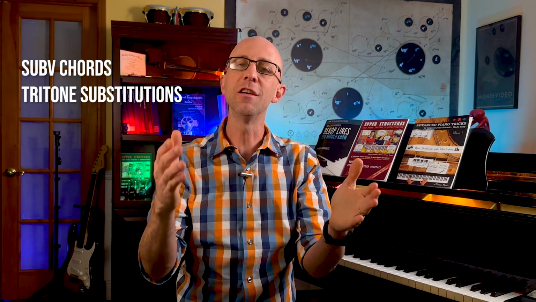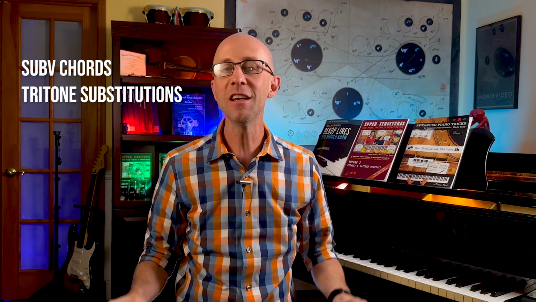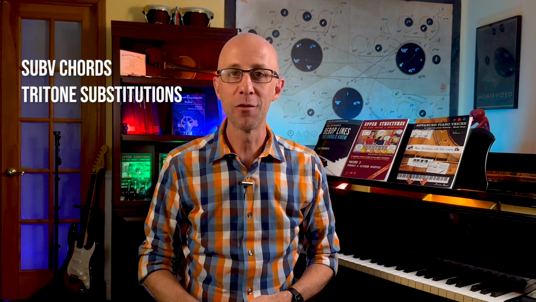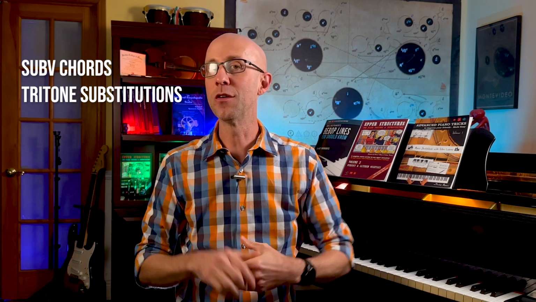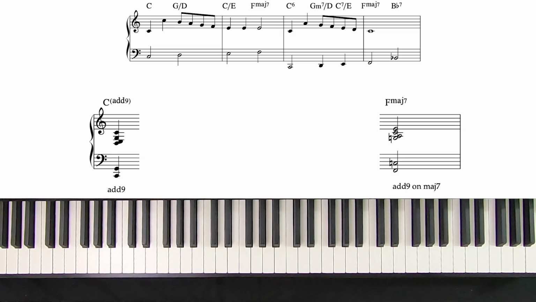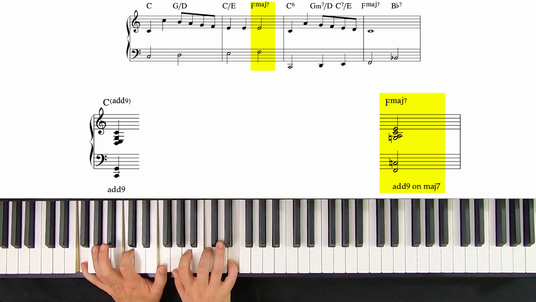Another great technique is to use sub-5 chords. These chords can replace any dominant chord. For this reharm, I'm going to start from the end and build my reharm backwards. Remember, we're always thinking towards our target chords. So the last chord in measure 2 is F major 7. Let's go ahead and add the 9th again.